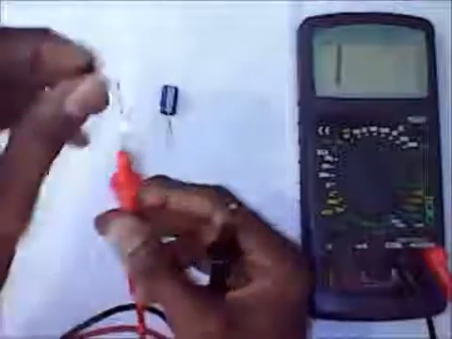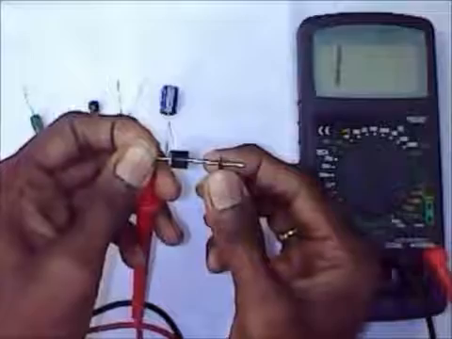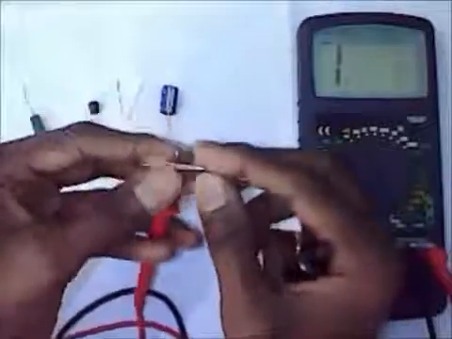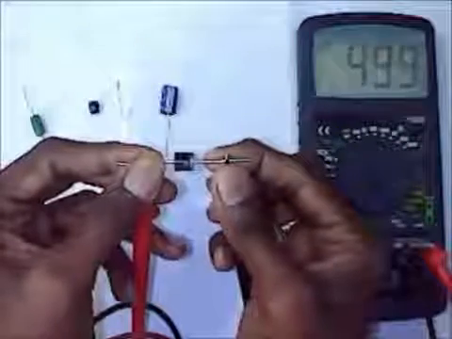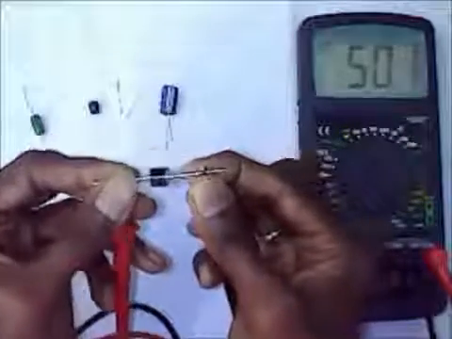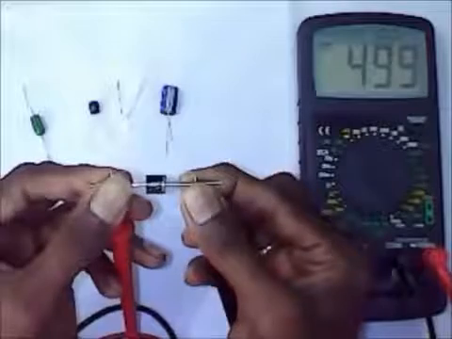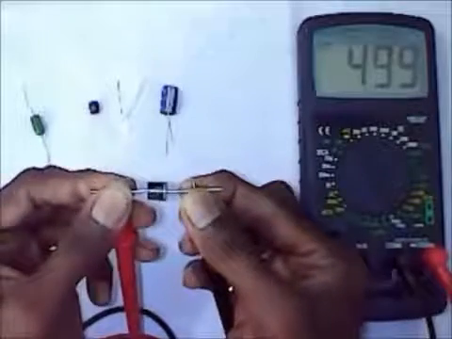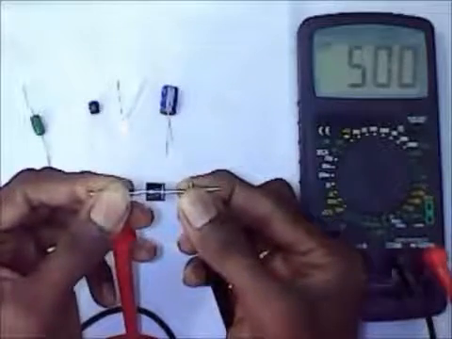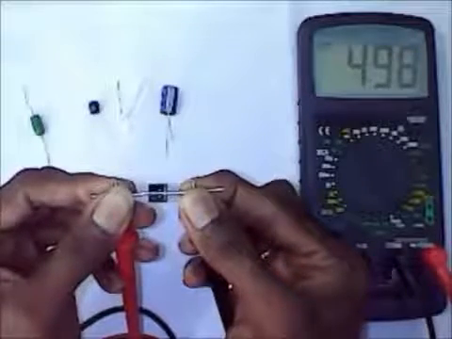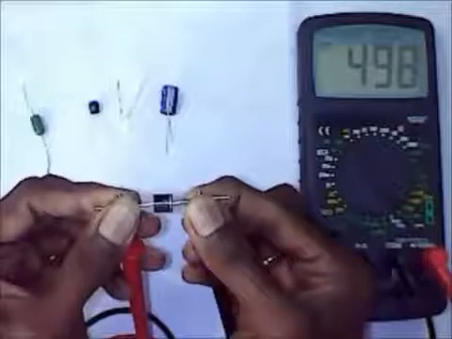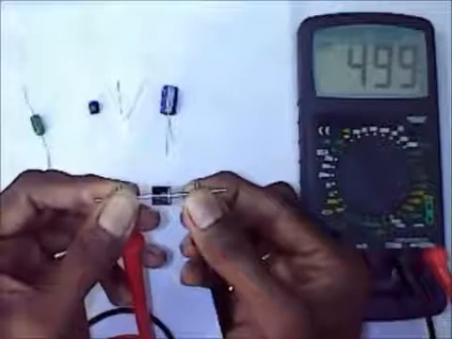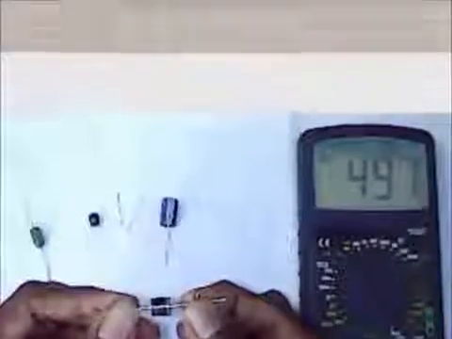Now we take another diode, connect the two terminals randomly like this. See, no deflection. So reverse the terminals. You get certain deflection. The resistance of the device is changing constantly because my skin is in parallel with the diode device. So the resistance will constantly fluctuate because I am applying pressure and it is changing. So this is another diode tested.